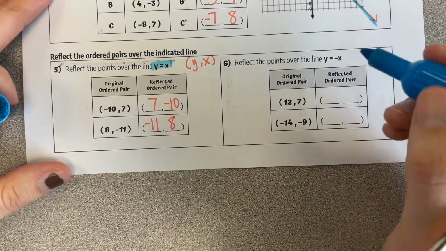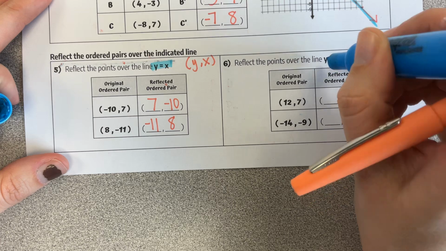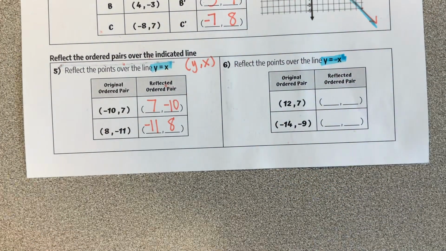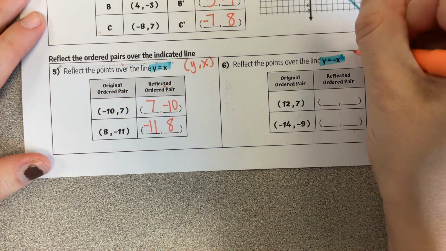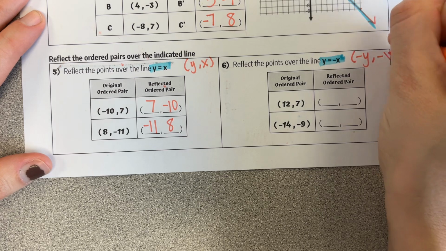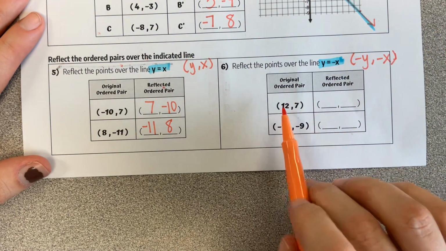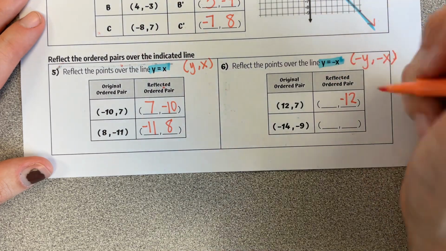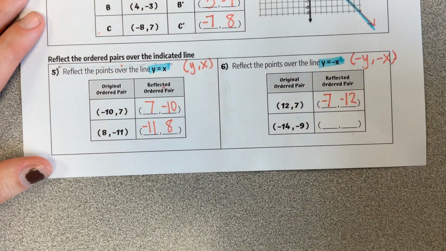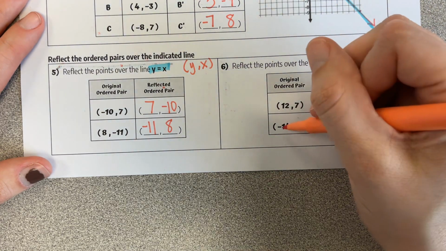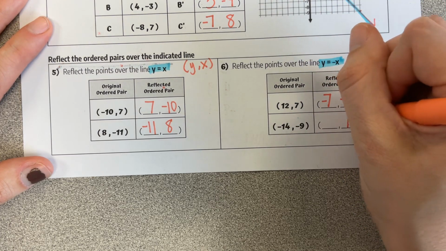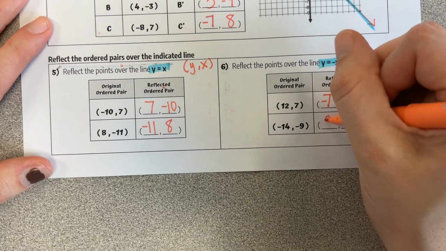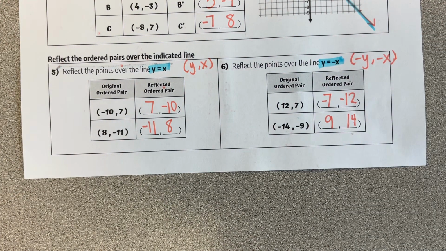And then this last example here, we're flipping over the line y equals negative x. The rule for that is they flip-flop, but they also flip-flop signs. So this x is going to move to y and it's going to become negative. This y moves to x and becomes negative. This x moves to y and becomes positive. This y moves to x and becomes positive. And that's it.